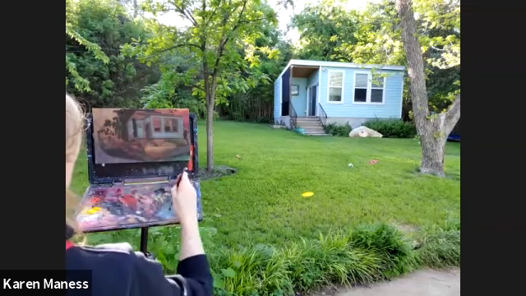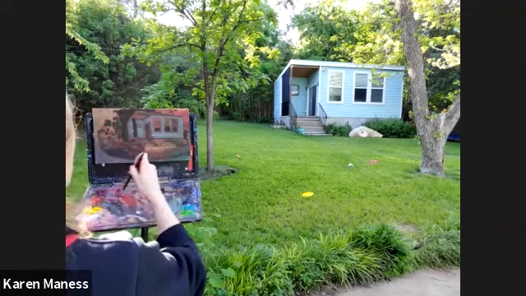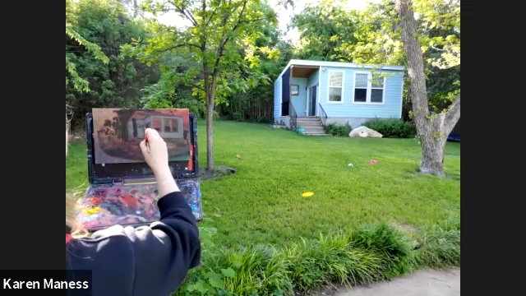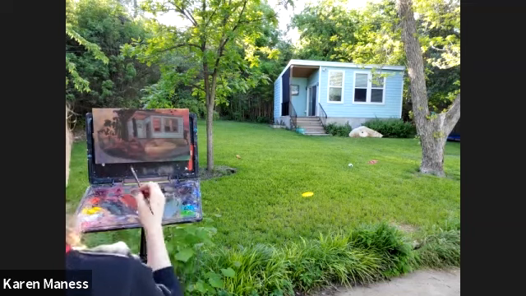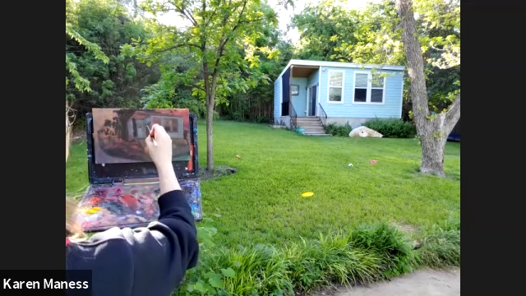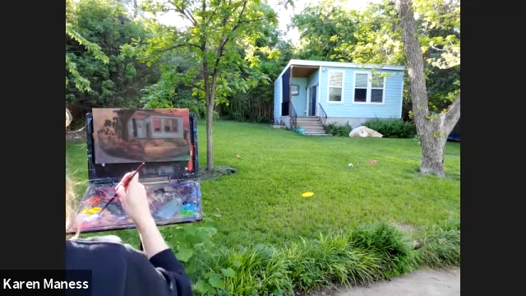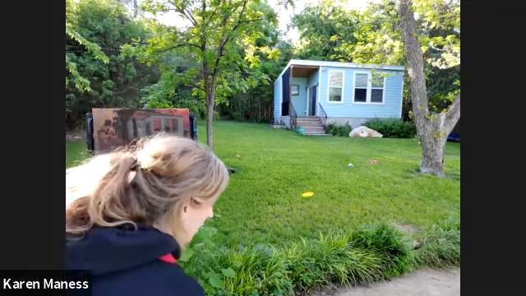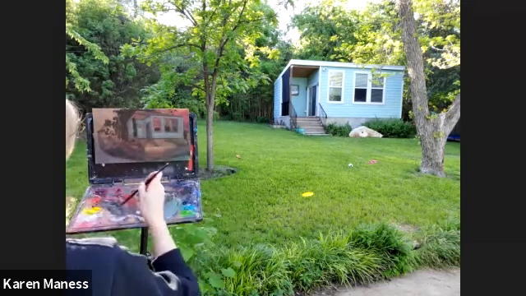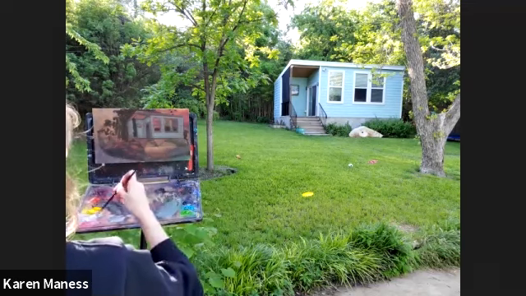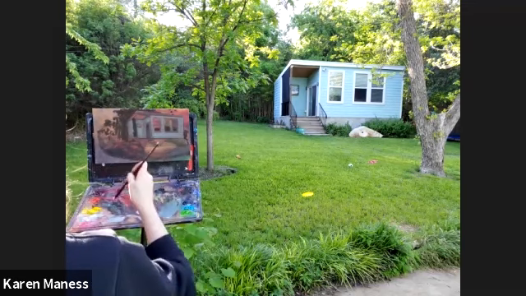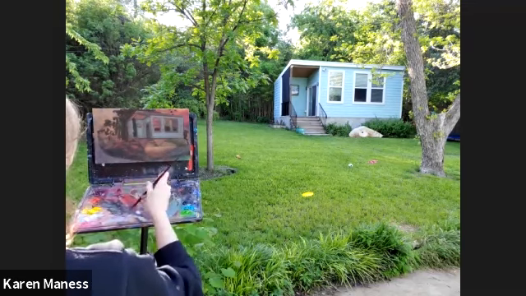Now, I also see this side is kind of greenish from the other glass door in my studio back there. I'm going to start bringing in some of the lighter casts. There are some lighter values of the trim. It does shift a little purple.